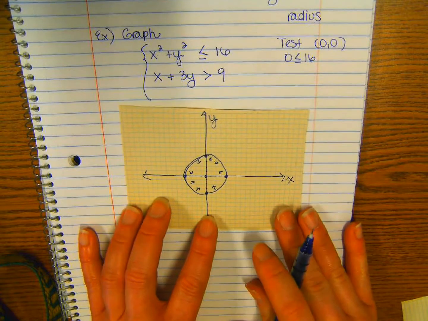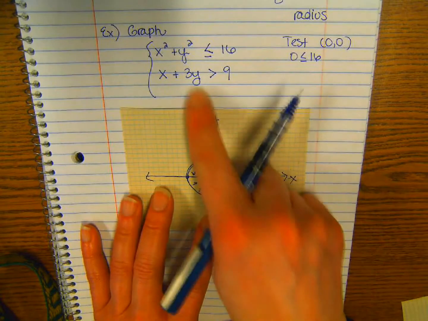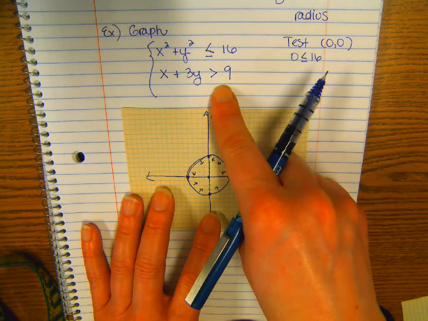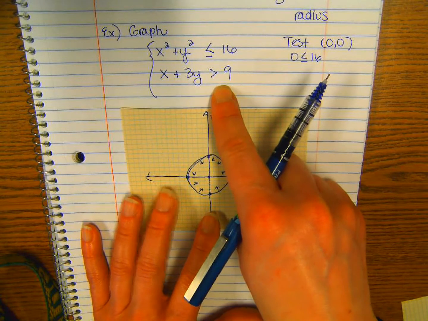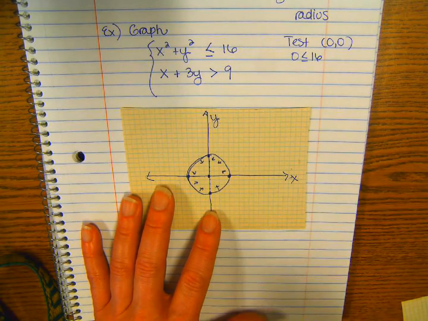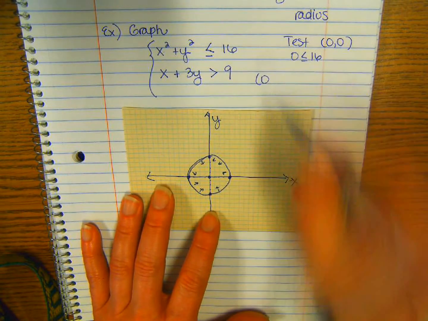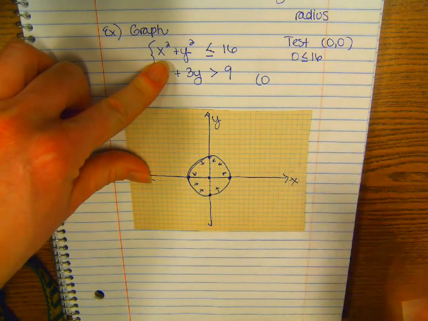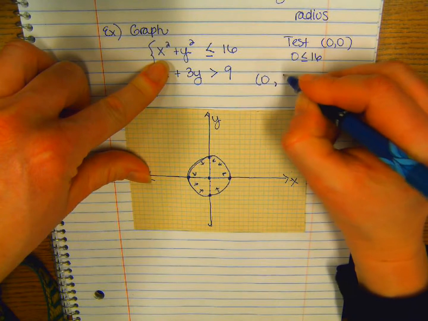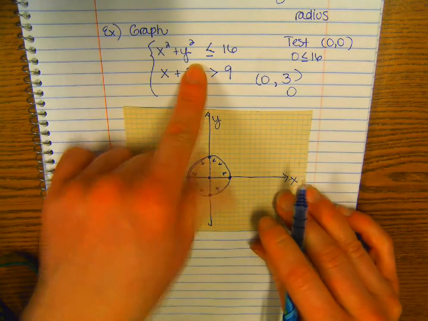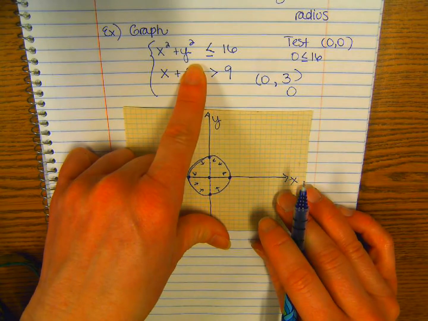Okay, here are our choices. If you want to, you could subtract x from both sides and divide by 3 and get it into slope-intercept form. Or sometimes I think it's easier just to plug 2 points in. That's what I'm going to do. So I'm going to put 0 in for x. What's y? 3 times what is 9? 3. I put 0 in for y. Ooh, I don't even have to do any work there. What's x? 9.